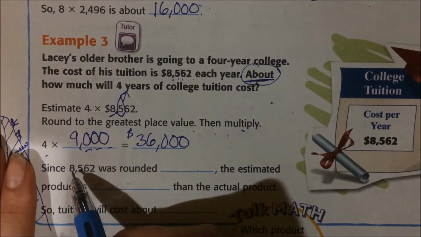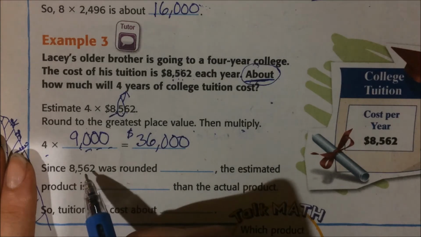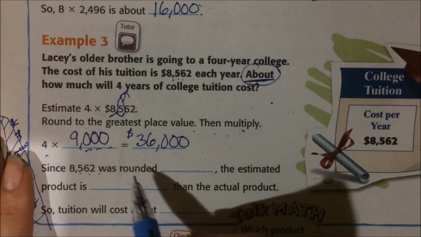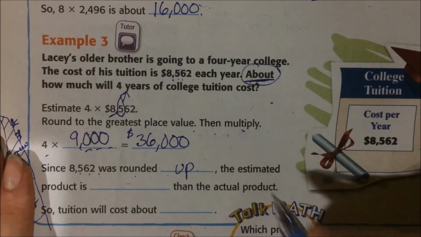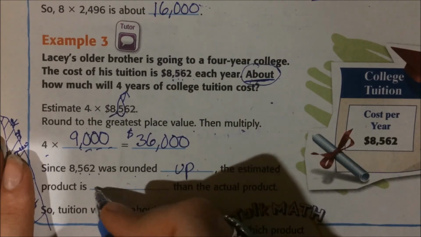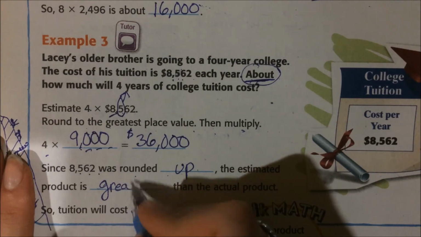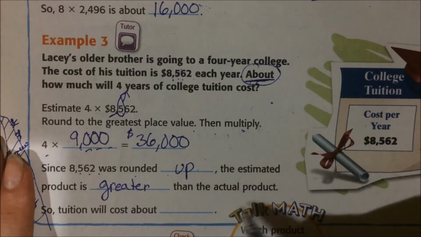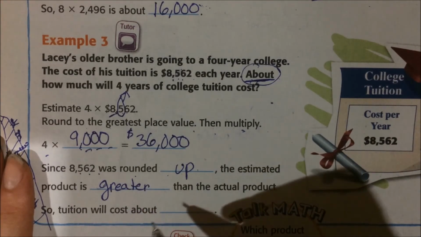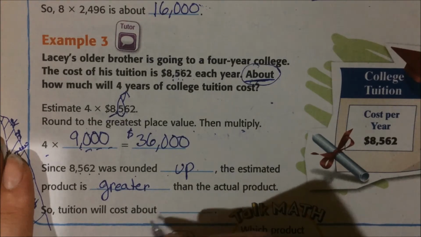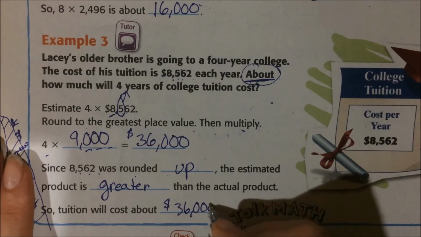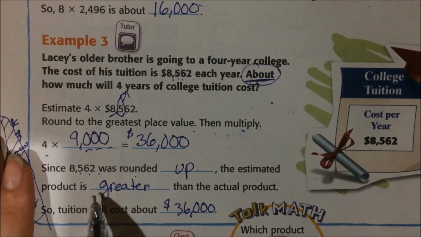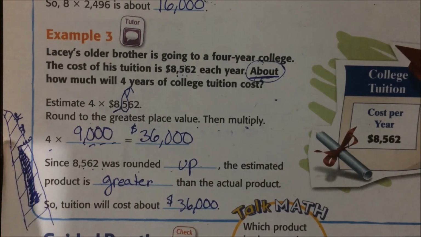Since 8,562 was rounded up, the estimated product is greater than the actual product. So tuition will cost about $36,000. But it's going to cost actually a little bit less than that.